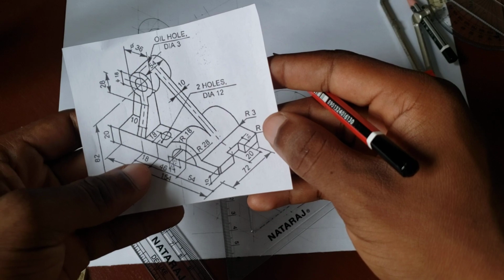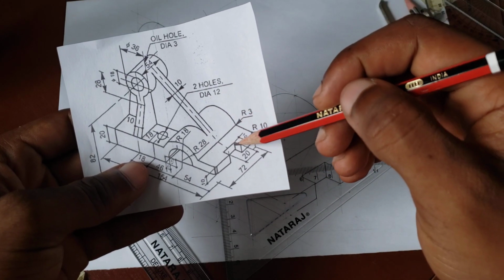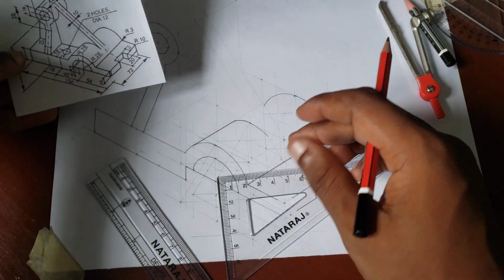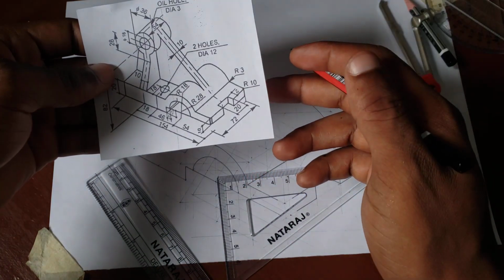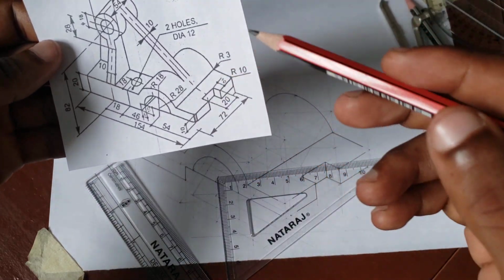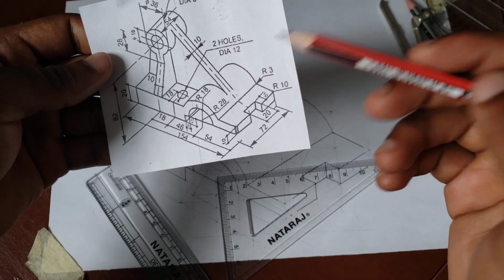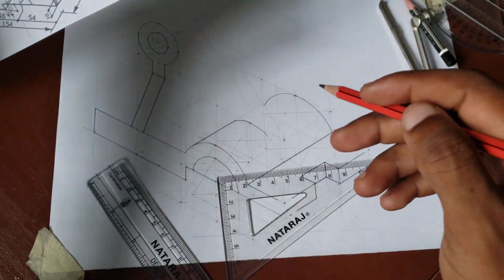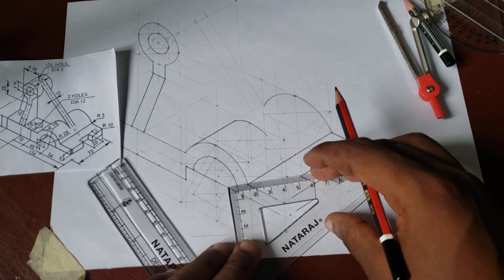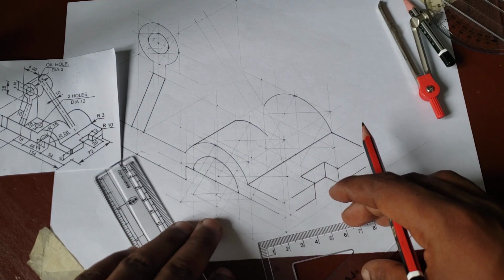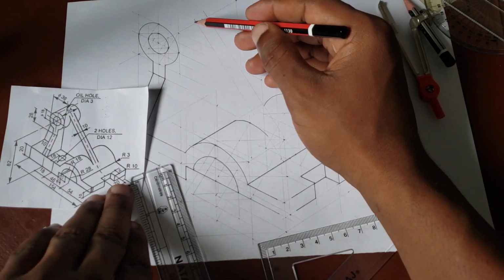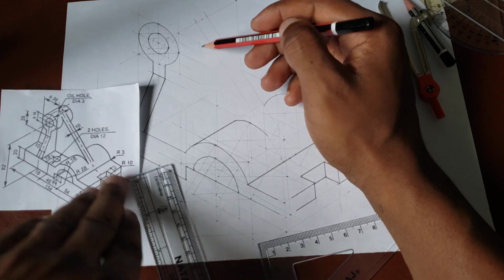Okay, then after, now I can come back to draw my point here up.